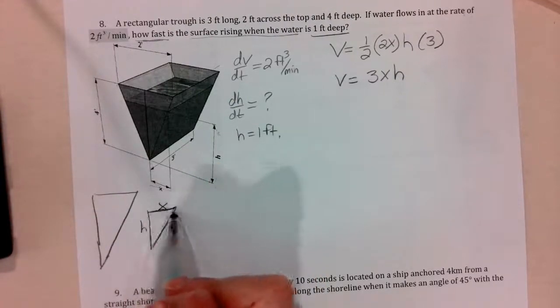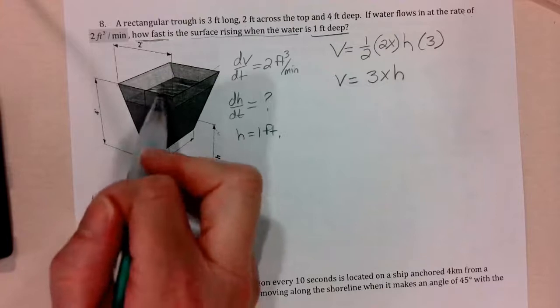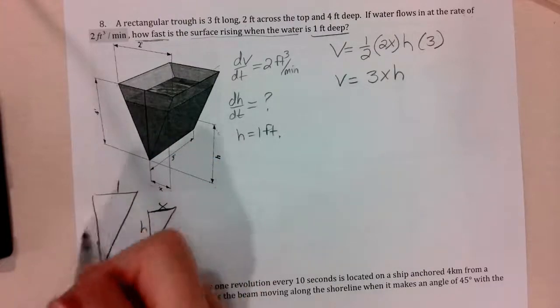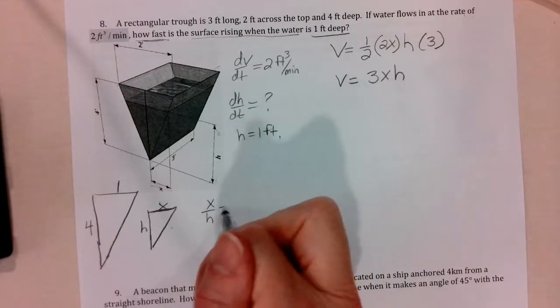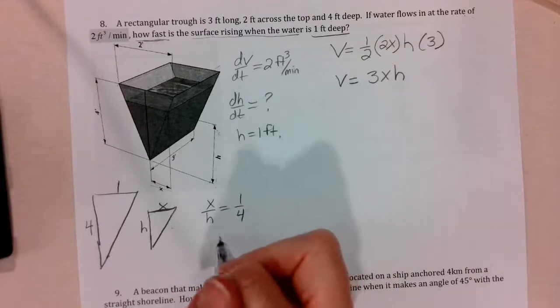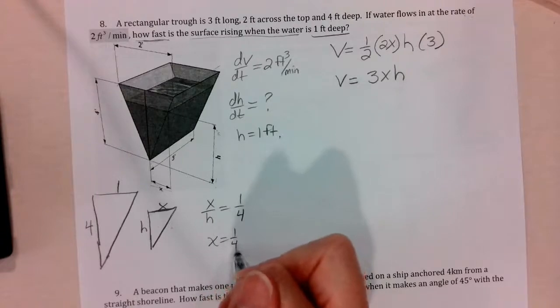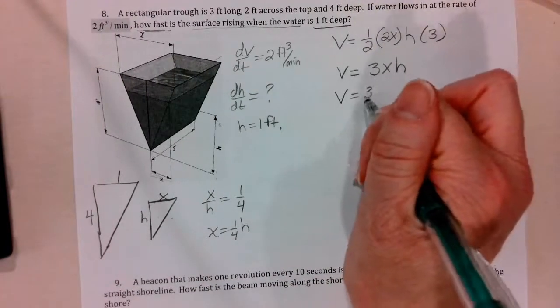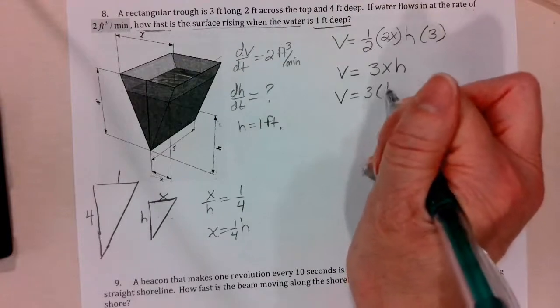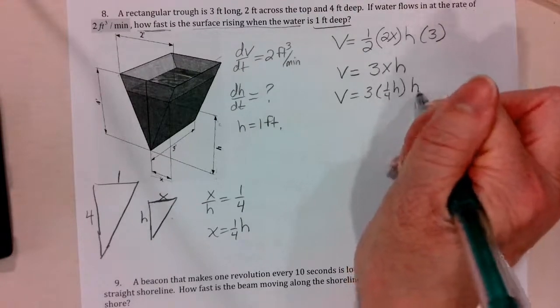Since it only did halfway, I'm doing half of 2, which means this length is 1. 1 is to 4. So x is to h as 1 is to 4, or x is equal to 1/4 of h. My volume formula is 3 times 1/4 h times h.